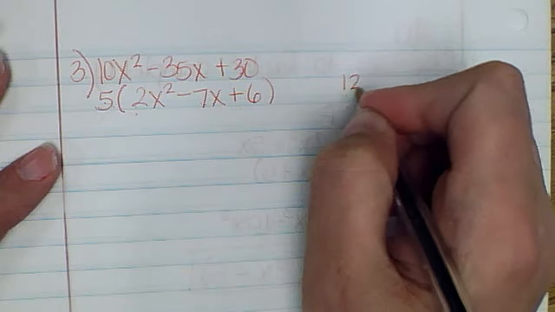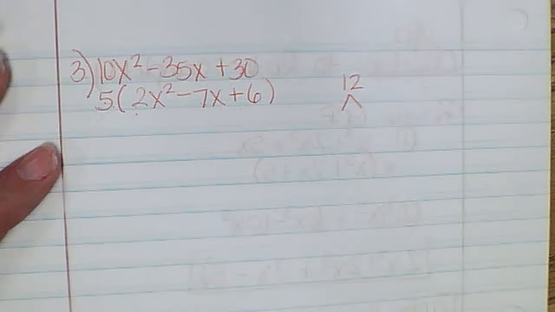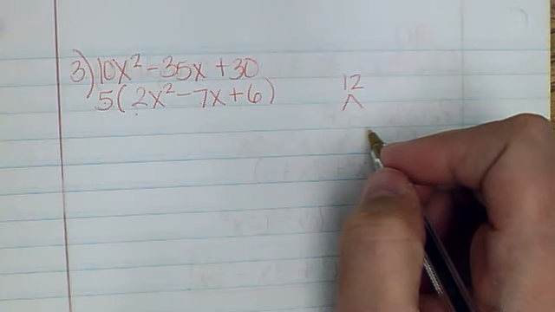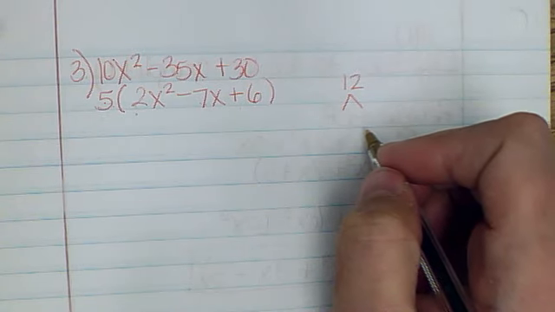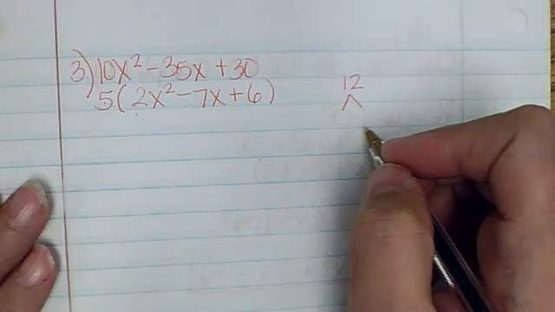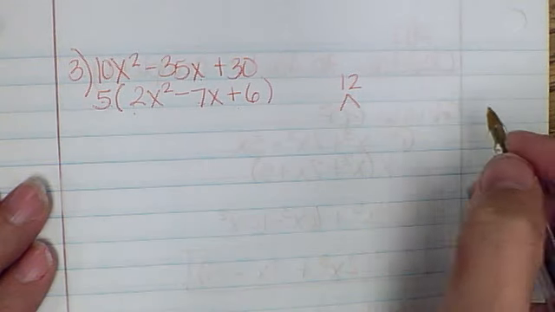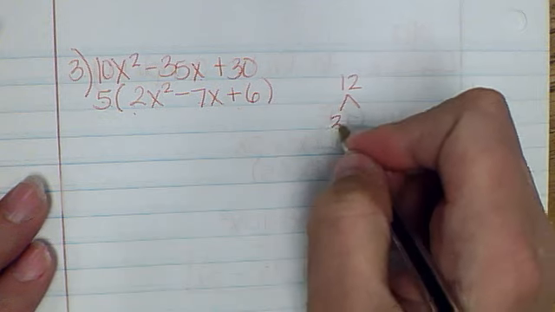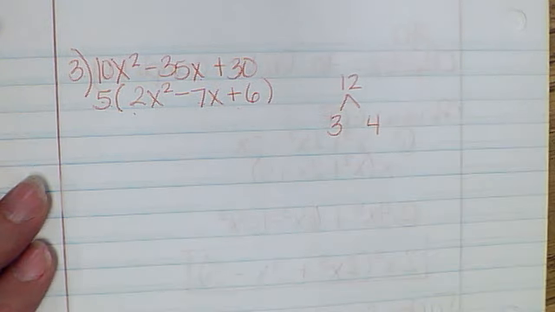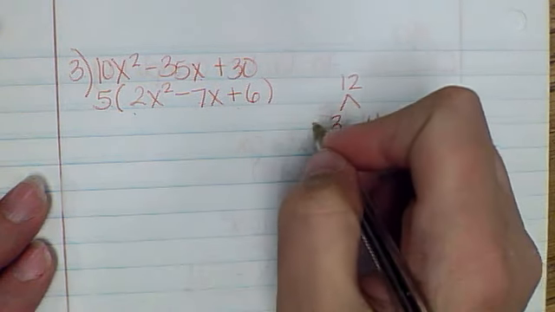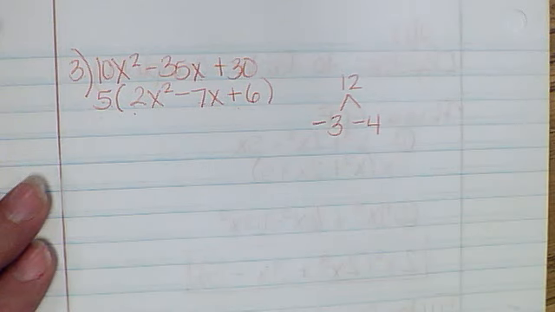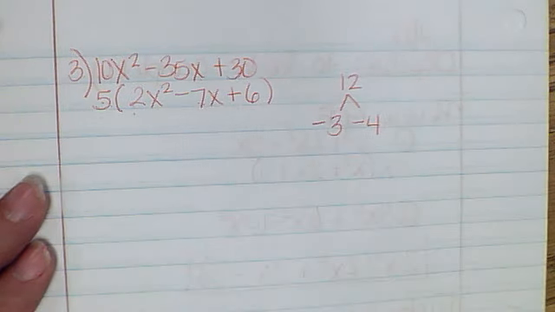2 times 6 is 12. Two numbers that multiply to 12 and add up to negative 7. Well, 12 is 1 and 12, 2 and 6, and 3 and 4. 1 and 12, there's no way to get a 7. 2 and 6, no way to get a 7. So we have to have 3 and 4. That 7 is negative, so they're both going to be negative. So that's the My and the Father.